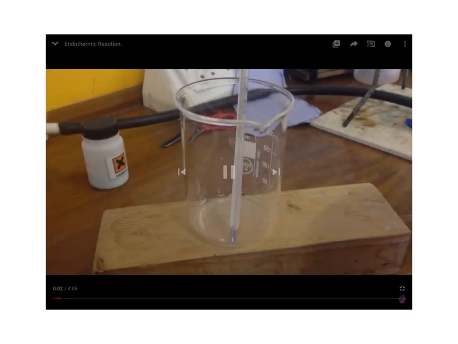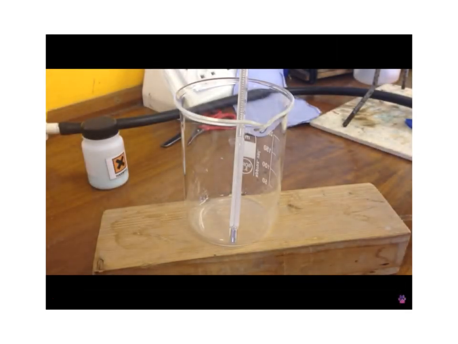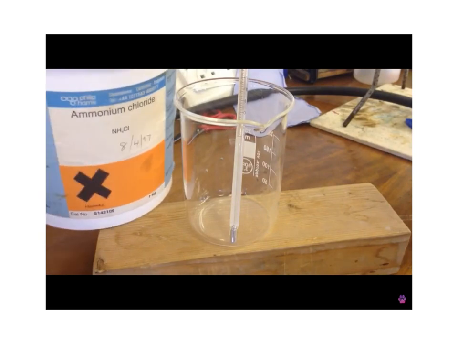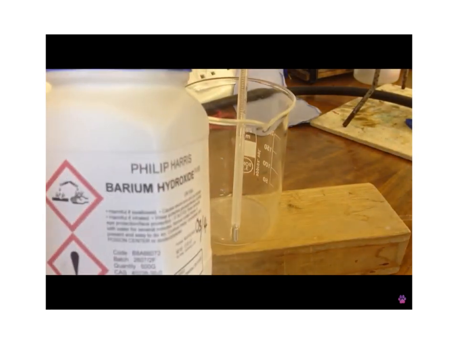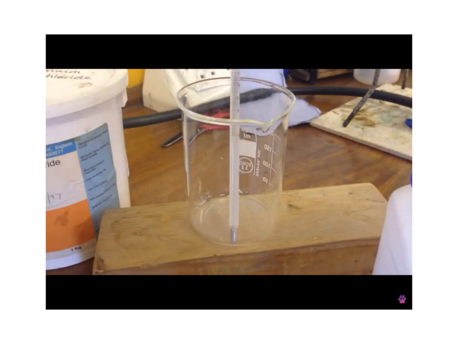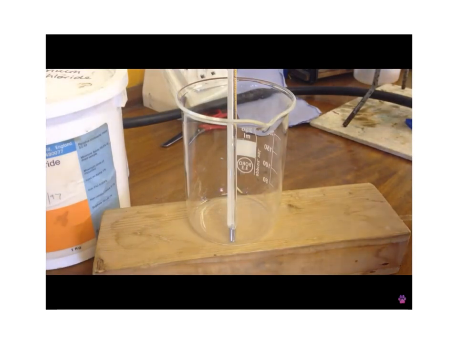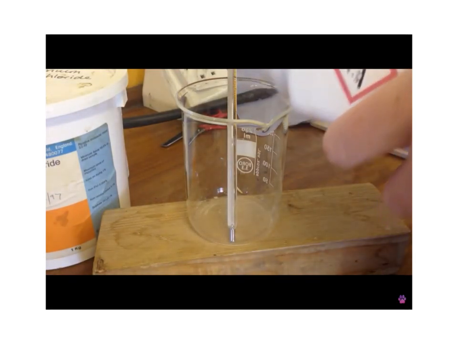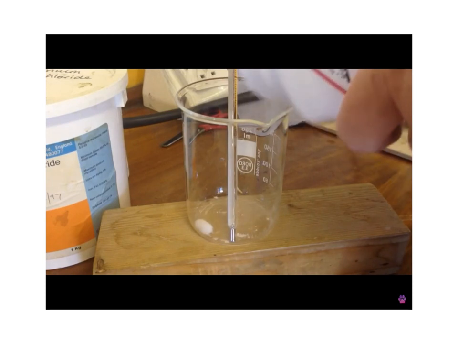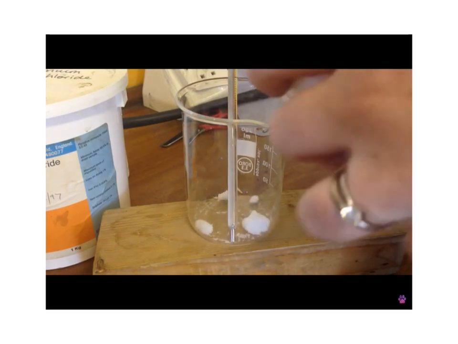In this video, I'm going to show you an endothermic reaction between ammonium chloride and barium hydroxide. So I've got my thermometer in here so we can keep track of the temperature. It's currently reading about 18 degrees in the lab. And I love this experiment because this is basically what we call bucket chemistry. You just chuck a load of stuff in a beaker.